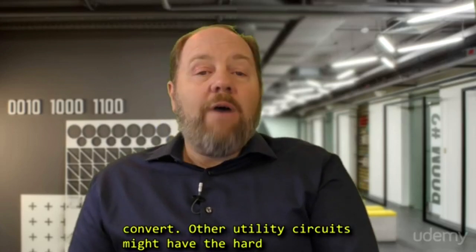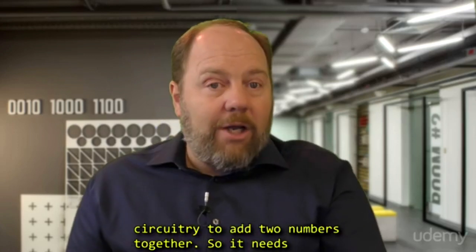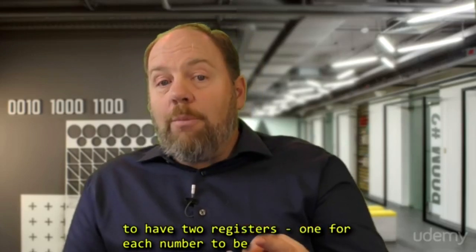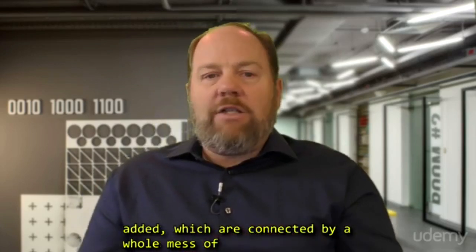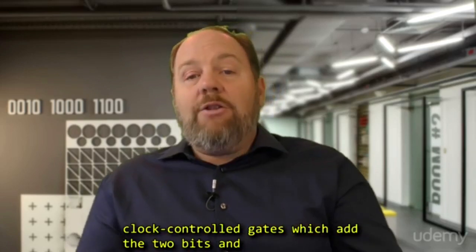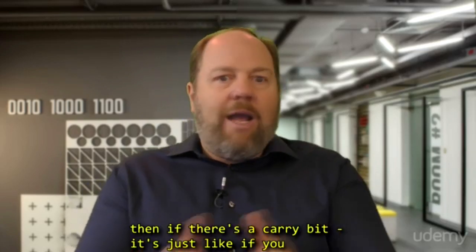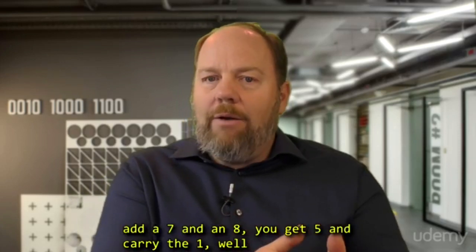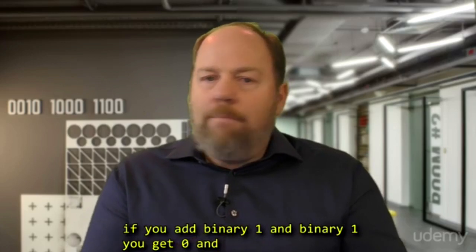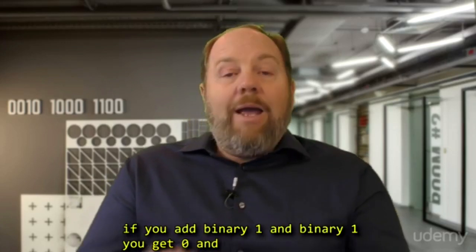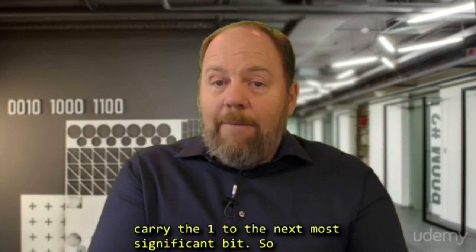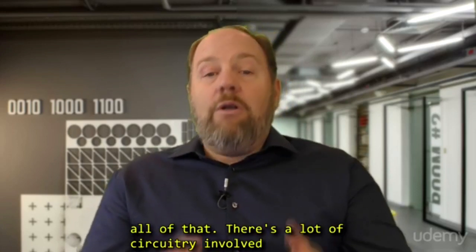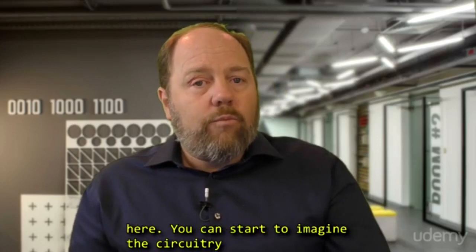Other utility circuits might have the hard circuitry to add 2 numbers together. So it needs to have 2 registers, 1 for each number to be added, which are connected by a whole mess of clock-controlled gates, which add the 2 bits, and then if there's a carry bit, it's just like if you add a 7 and an 8, you get a 5 and you carry the 1. Well, if you add binary 1 and binary 1, you get 0 and carry the 1 to the next most significant bit. All of this circuitry needs to have all the gates to do all that. There is a lot of circuitry involved here.